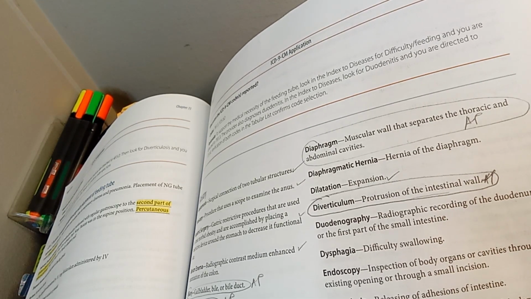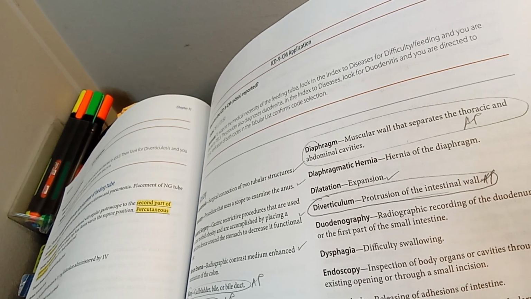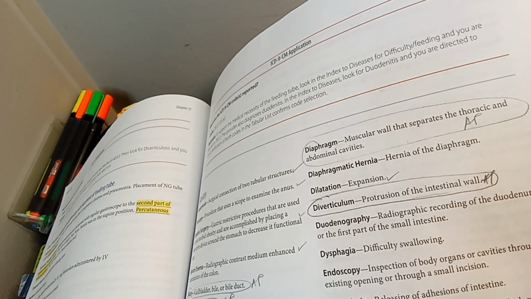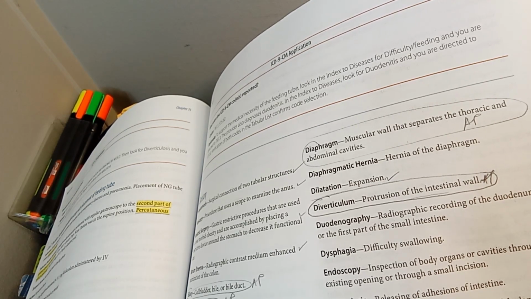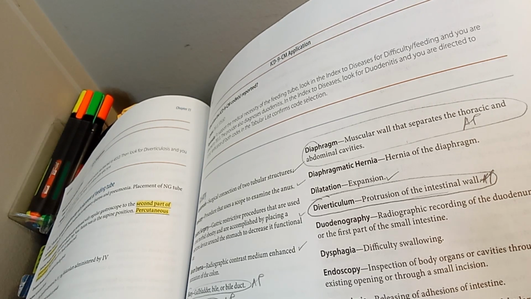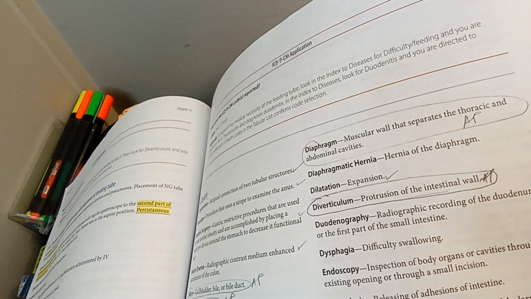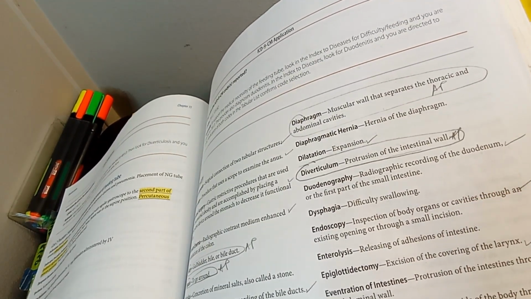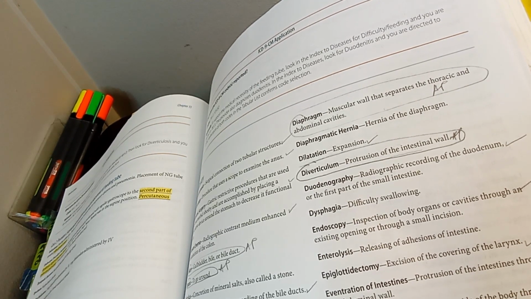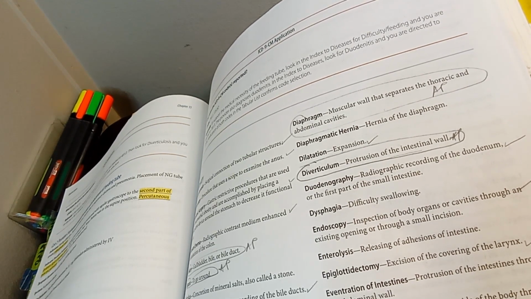All right, expansion of her uterus or vagina or cervix, they did a diverticulum. Okay, so diverticulum is like something protruding out of the intestinal wall, and that's why some people have diverticulitis. Duodenumography, now they're making a recording of the duodenum. All right. Endoscopy, inspection of the body organs. Right here, endoscopy. So you have the scopy, and then endo means within. So that's how you come up with those two words.